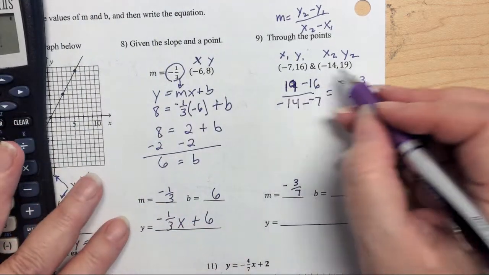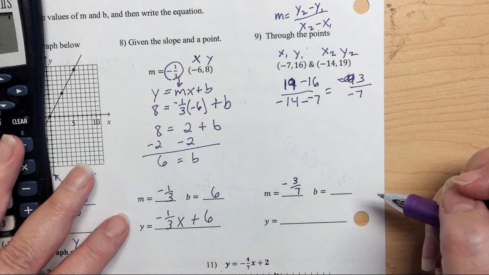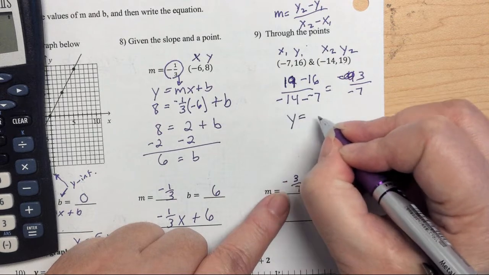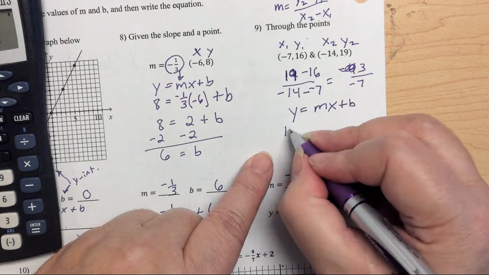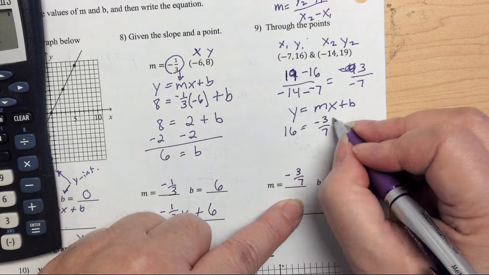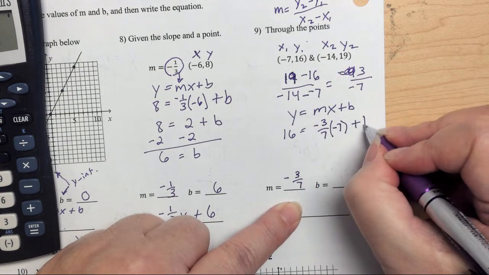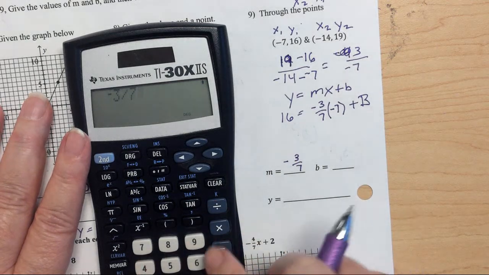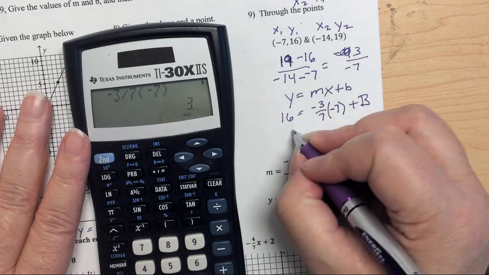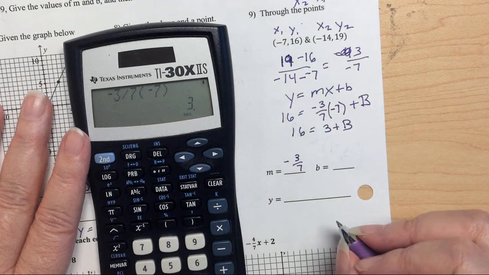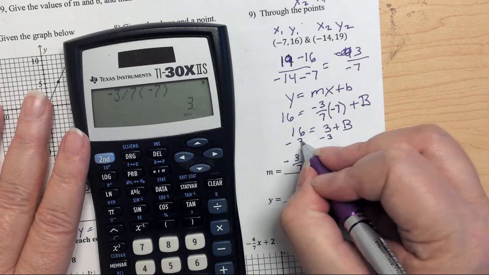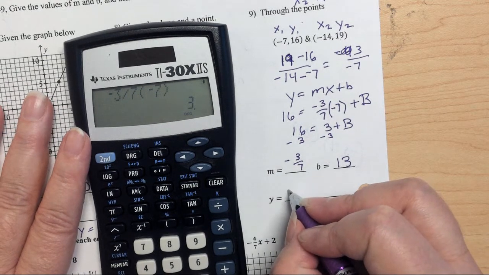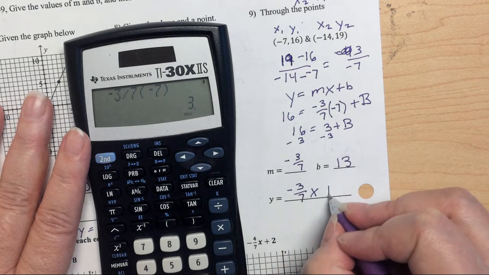Then you put this in. Which point did you guys use? -7, 16? Alright, so we're going to use this one. So we have our y equals mx plus b. So y is 16 equals -3/7 x, and x is -7, plus b. So now I have -3 divided by 7 times my -7 gives me a 3. So I got 16 equals 3 plus b. Subtract my 3 and I get 13. You guys get 13? Okay. Then our final answer would be y equals -3/7 x plus 13.